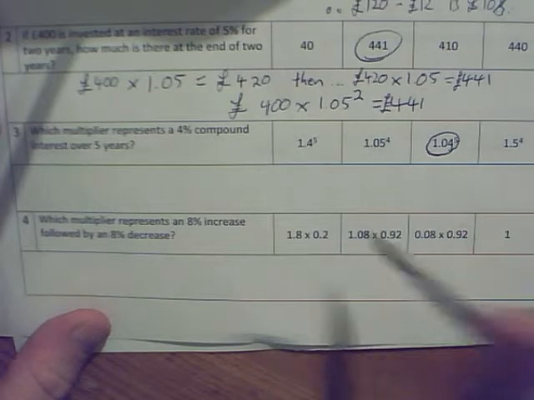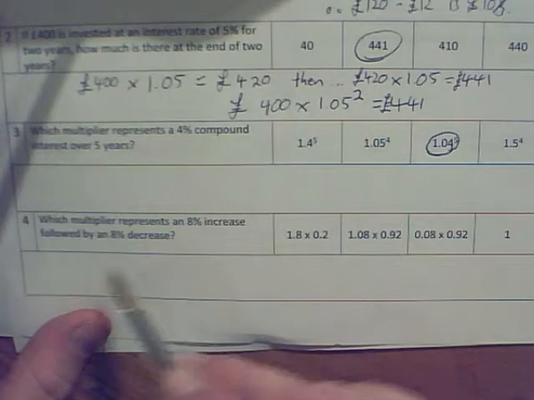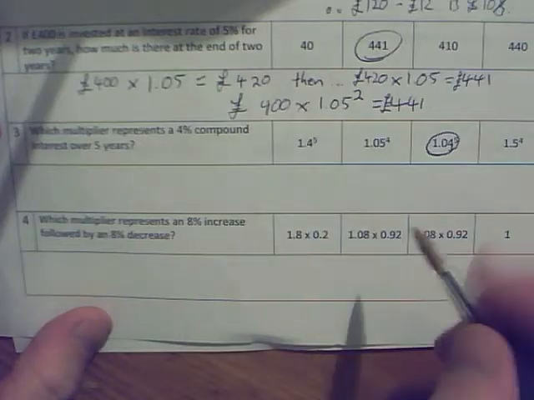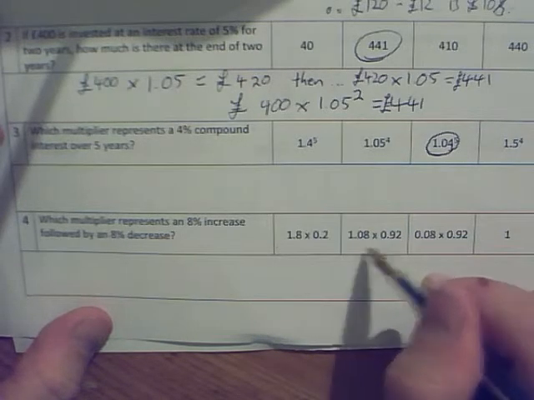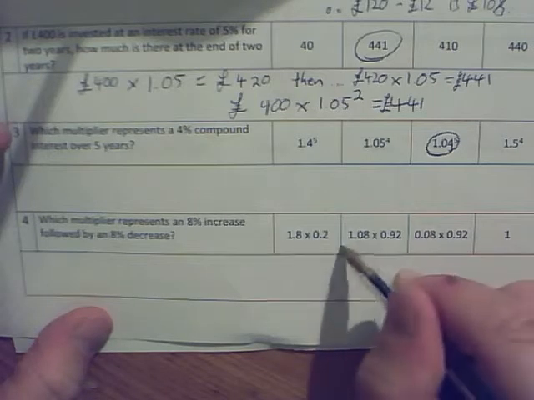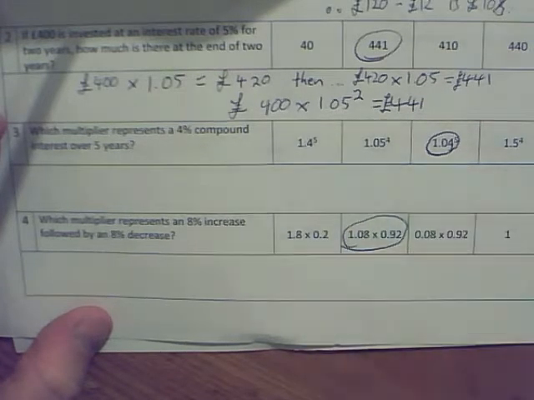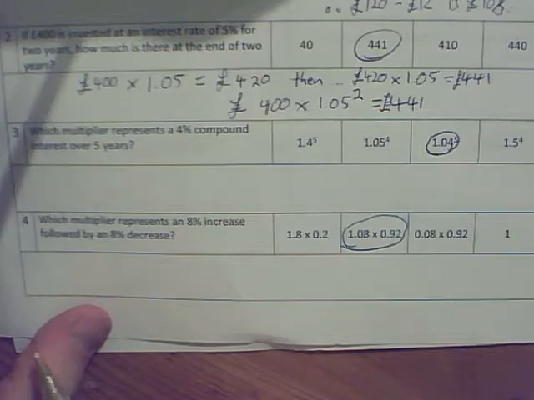Right. Which multiplier represents an 8% increase followed by an 8% decrease? So the 8% increase is 1.08, 8% decrease is 0.92. It's this one here. Most people got these two correct. So well done with those.